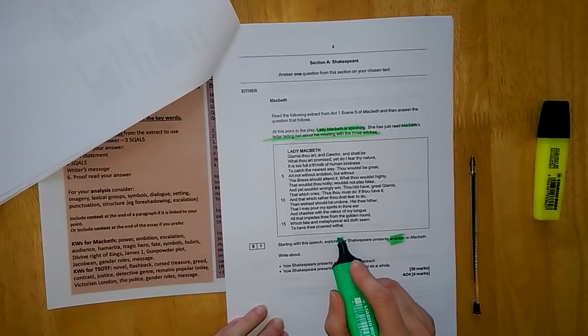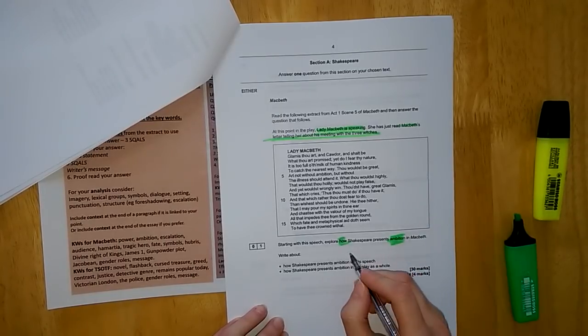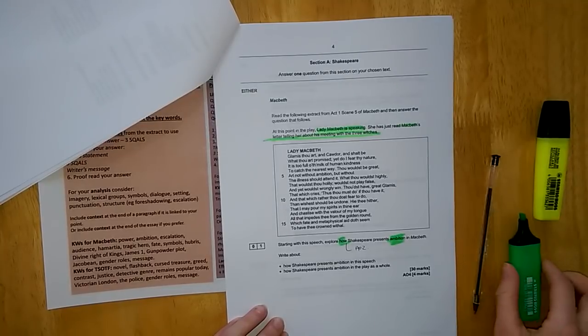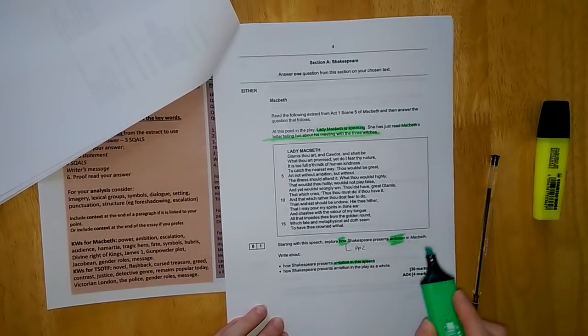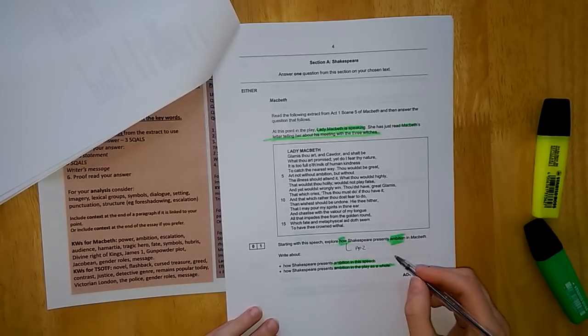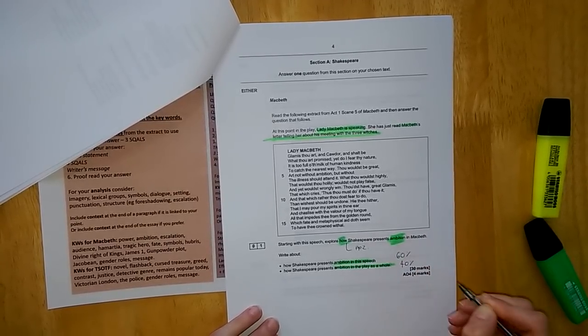I also like to always highlight how, because this reminds me to focus on Shakespeare's methods, which are where we get our AO2 marks. Don't forget you're talking about ambition in this speech, so ambition in the extract, and then ambition in the rest of the play as a whole, to show that you know the whole text. Don't forget you're looking for about a 60-40 ratio.